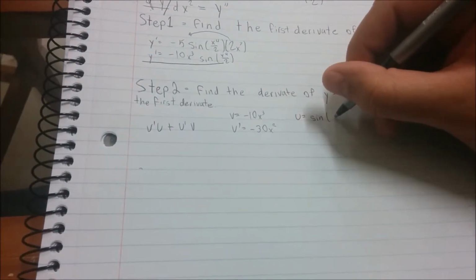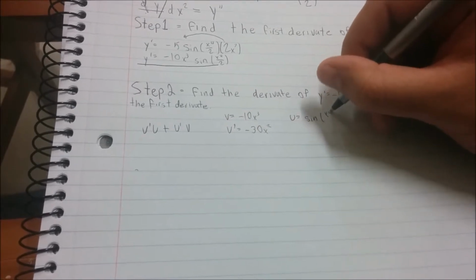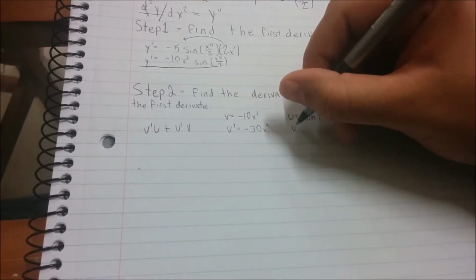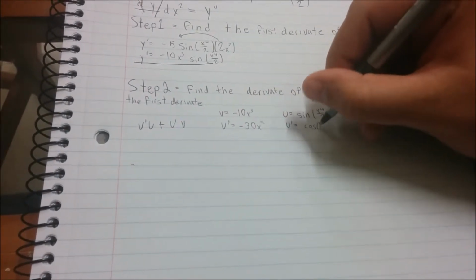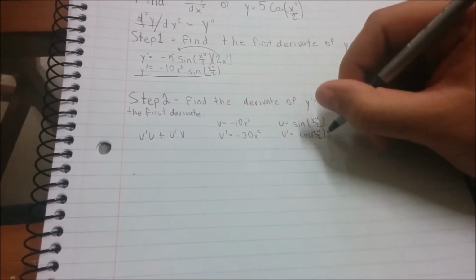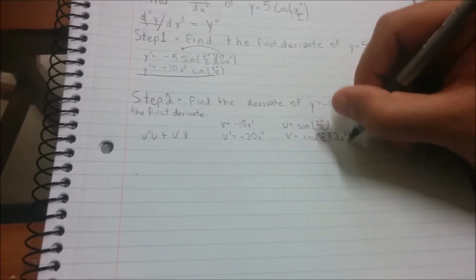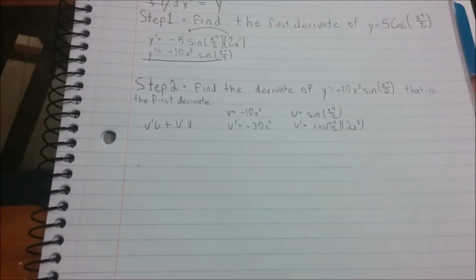of x to the fourth over 2, and u prime would be cosine of x to the fourth over 2 times 2x to the third. So we need to plug it in the formula.